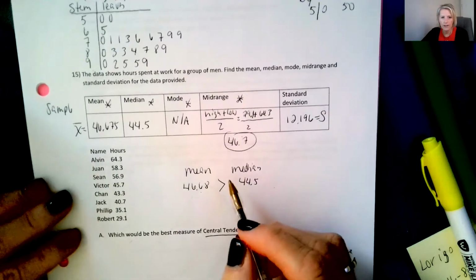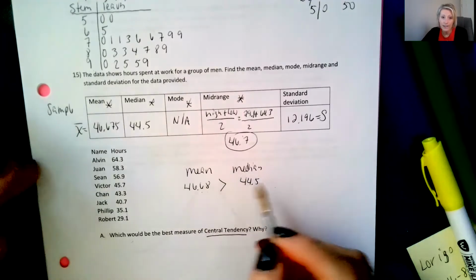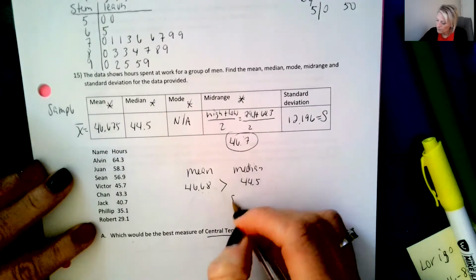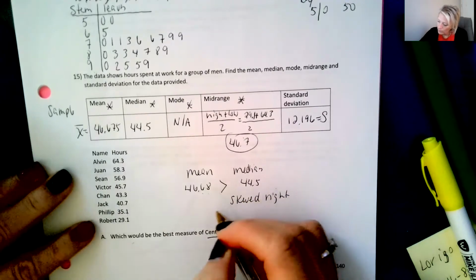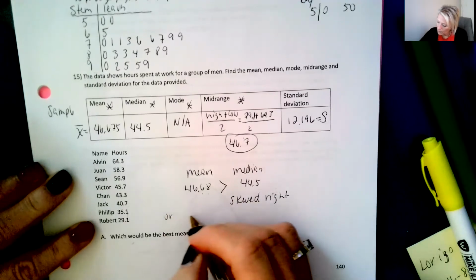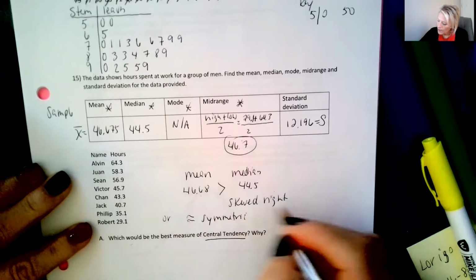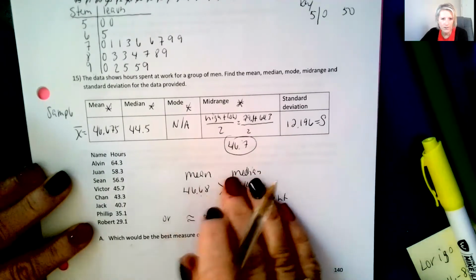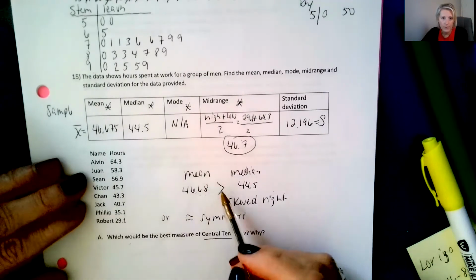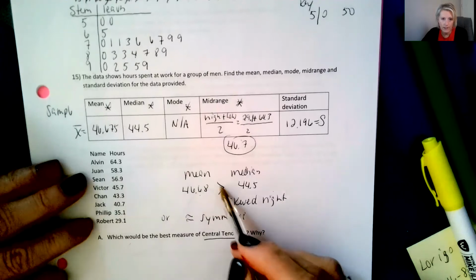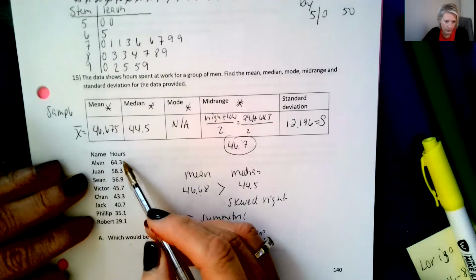And you can decide if you feel that that's a lot, then you can say it's skewed to the right. Or if you think they're approximately equal, you can say that they are symmetric. And if you think that it's skewed to the right, so this is kind of a call on the statistician here, skewed right means that this 64.3 is an abnormally large value compared to the rest.